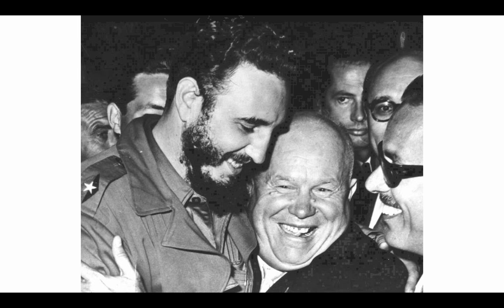But here's a famous photo where Nikita Khrushchev, the leader of the USSR, goes and gives a big hug to Fidel Castro, who had just turned Cuba into a communist country. So of course, Khrushchev is excited because he has now extended his sphere of influence into a new region, right, into Cuba in the Caribbean.